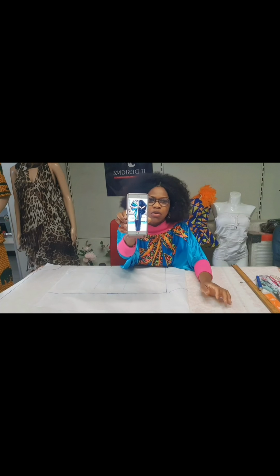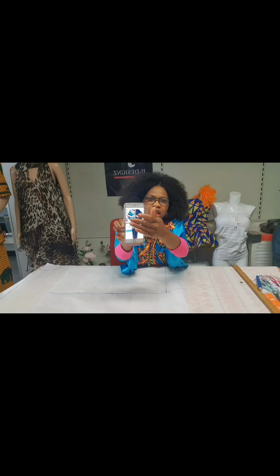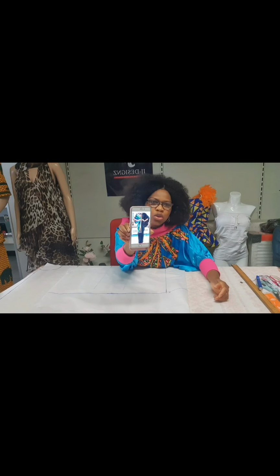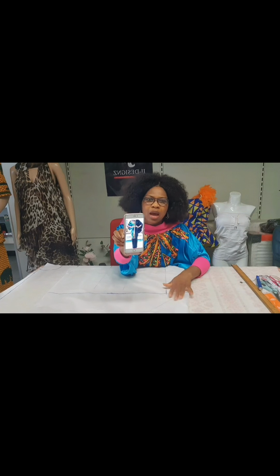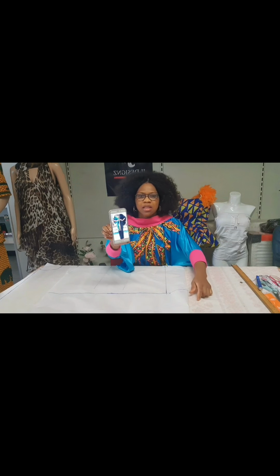You can use any material of your choice. So we are going to draft this on a pattern paper and then we'll transfer it to our material. So let's get started.